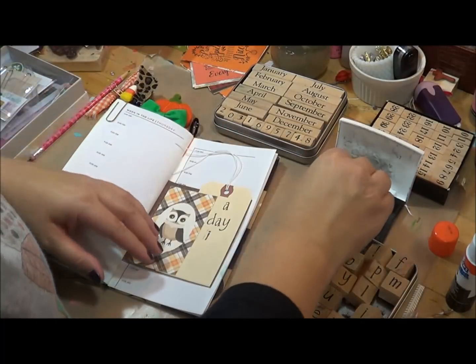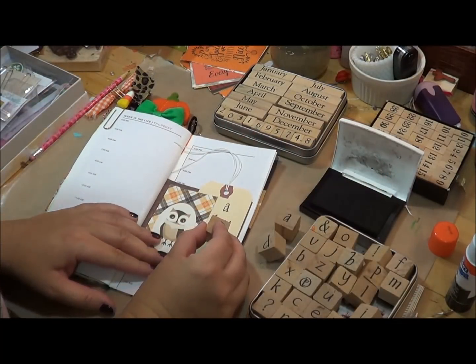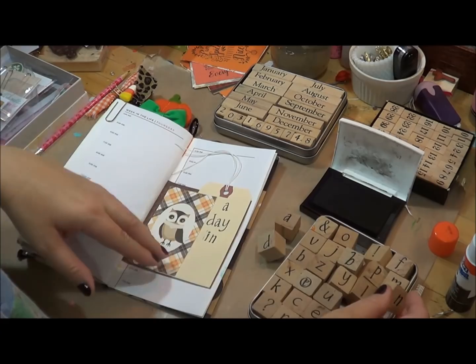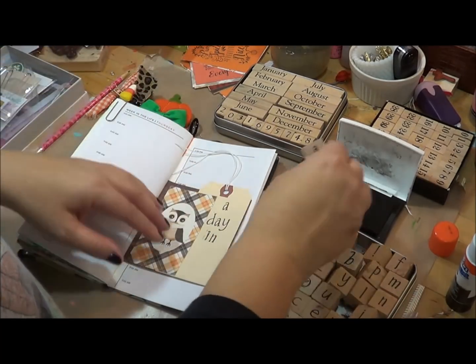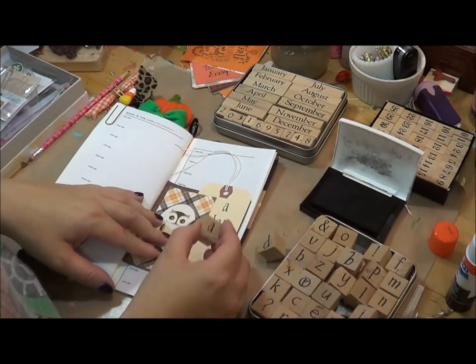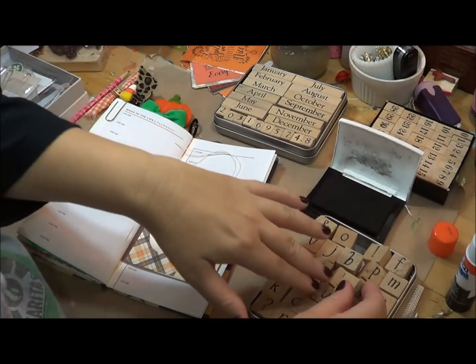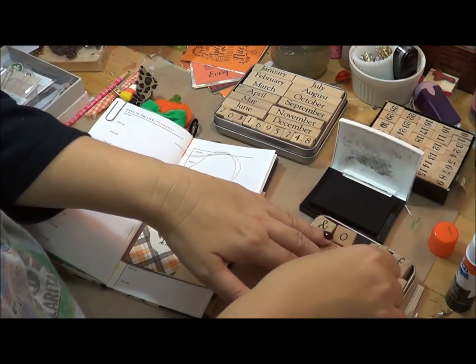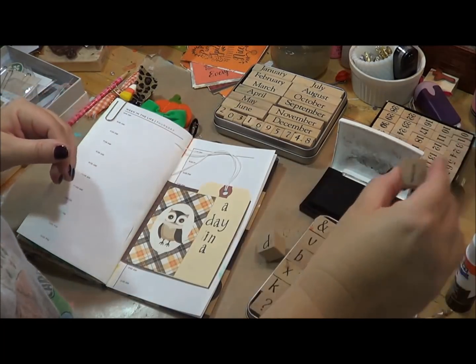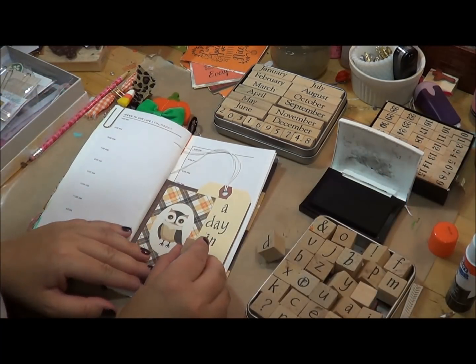But now it didn't bother me. I'm not saying it won't bother others, but I like the fact that I've gotten over that, because I can actually enjoy stamping a lot more. A day in a life.